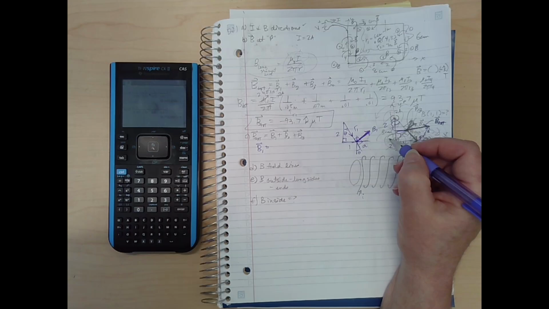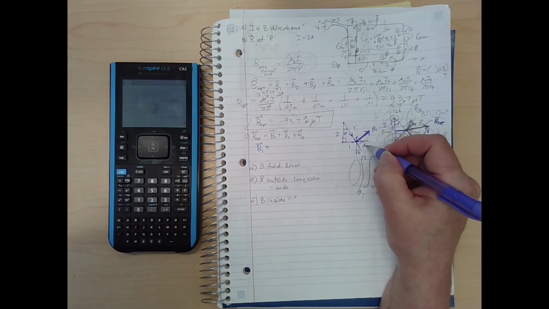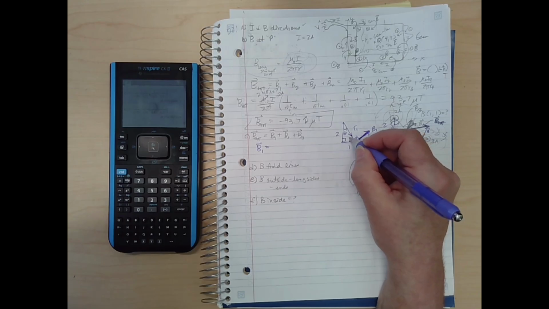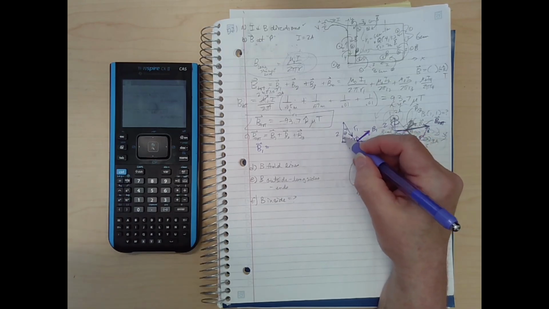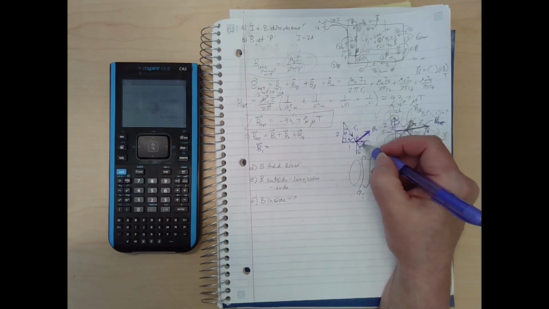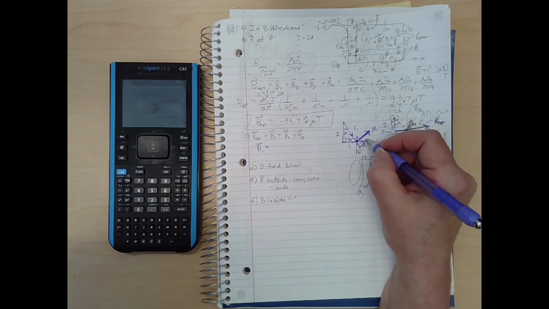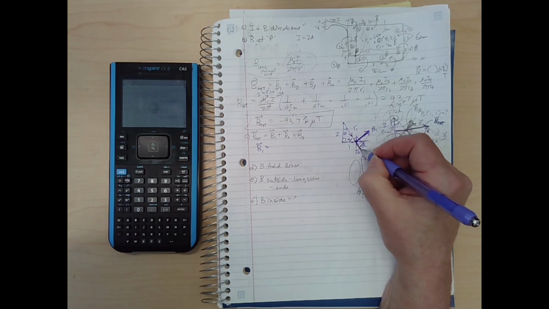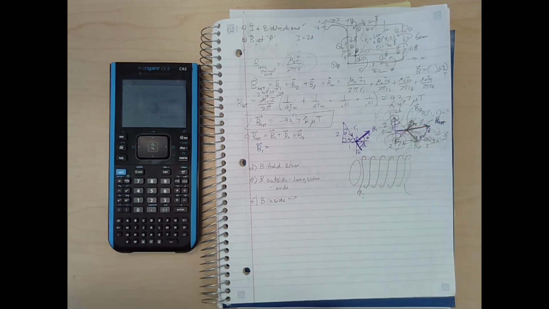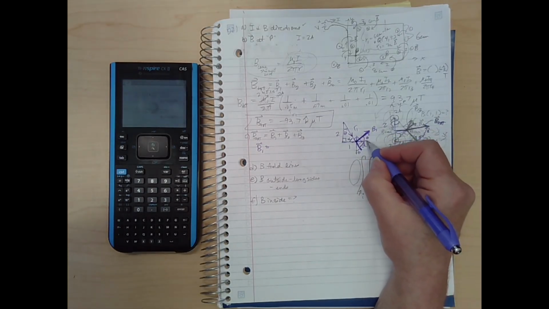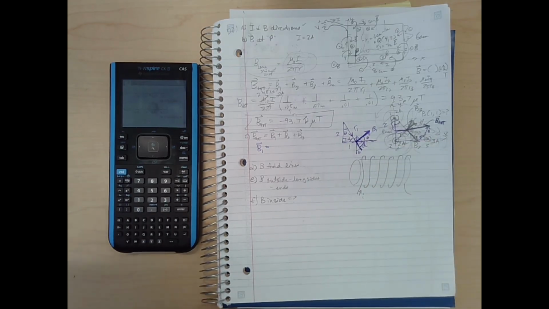This is 90 degrees, and so this was alpha. This is also alpha. So alpha plus theta make 90 in this triangle, so that the whole triangle is 180. And so this is a 90 here also, and so this must be theta. Okay, so the angle for this vector B1, its angle with respect to horizontal, is this theta, right?